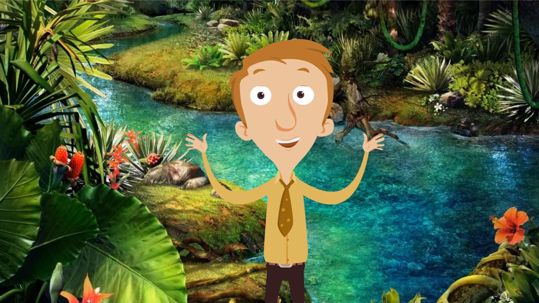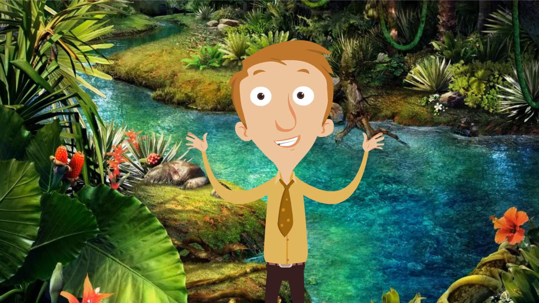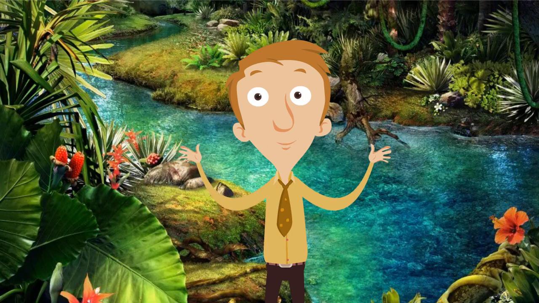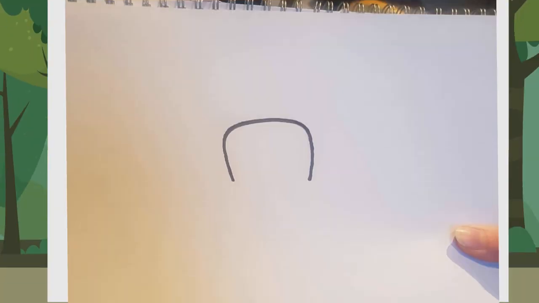Okay, let's draw one animal together before you go off and explore some of your own. Have a look at this monkey. We're going to learn how to draw this fellow using just basic shapes and lines. Get your pencil and your paper ready, and when you're ready to go on, unpause the video. Okay, first step, we are going to draw a small N shape like this for the top of the head. Pause the video, and when you're ready to unpause, we can continue.